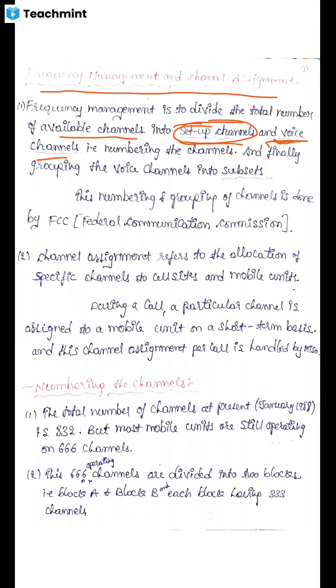Setup channels, before we initiate a call, will scan all the voice channels. The setup channel selects the voice channels which are idle, and it allocates the communication path between the two customers.